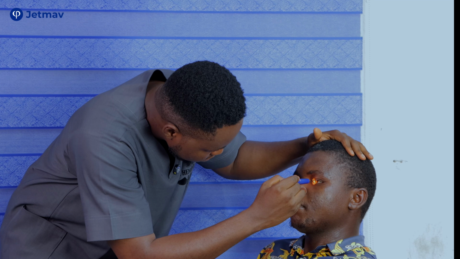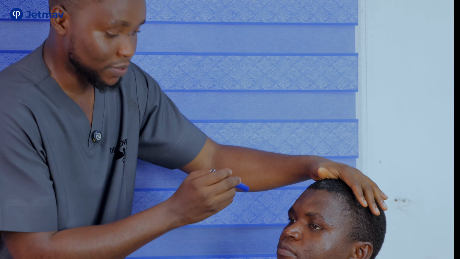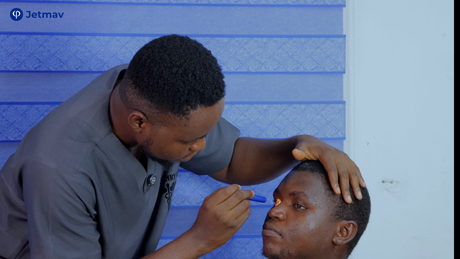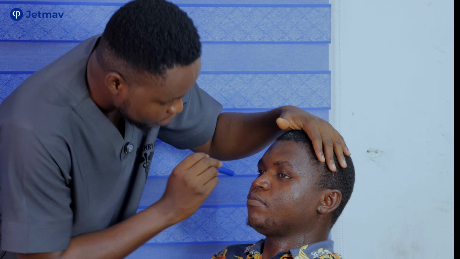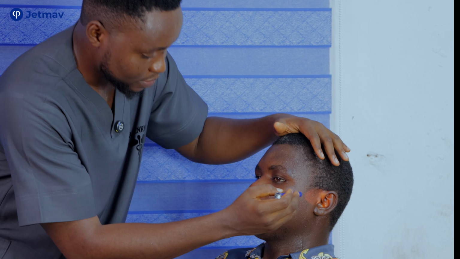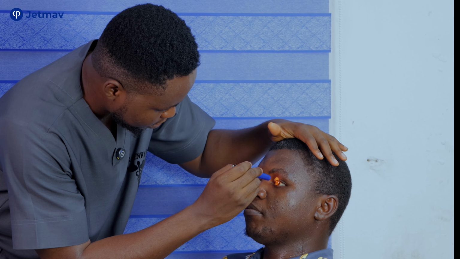So that's direct. Then in the consensual, you shine the light on one of the pupils, the way you examine the other pupil. Okay, then do the same on the other eye. Good. So that's the consensual.